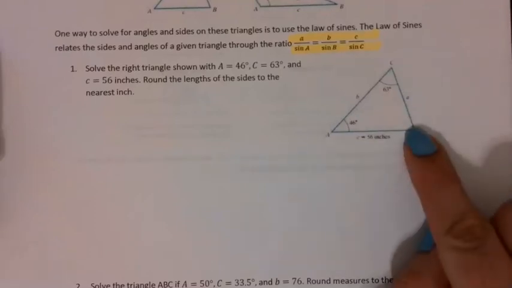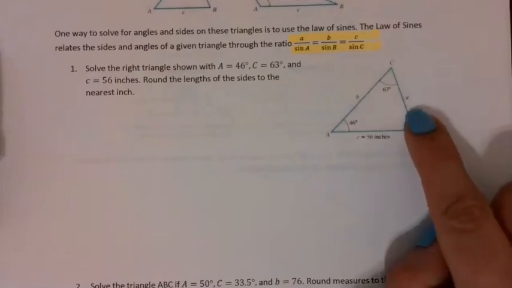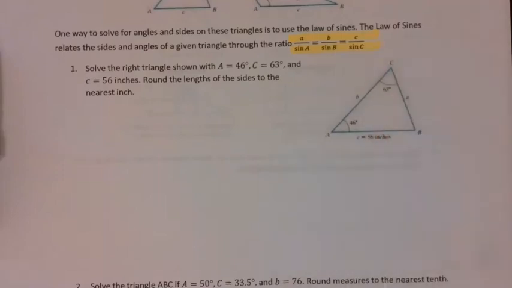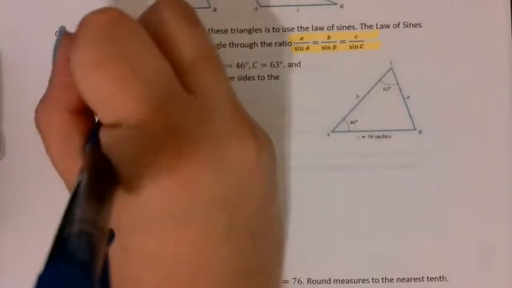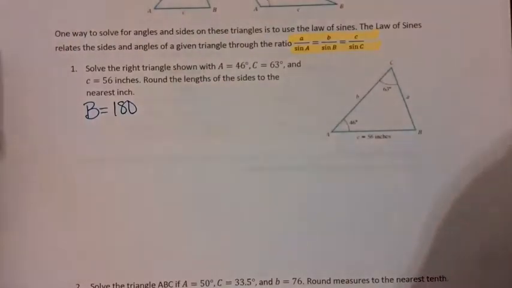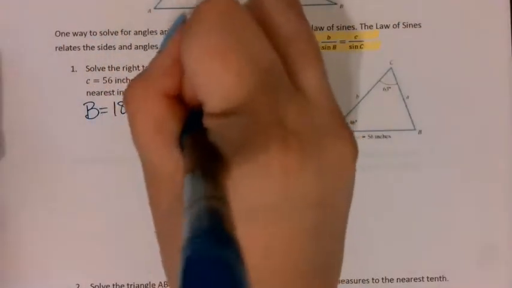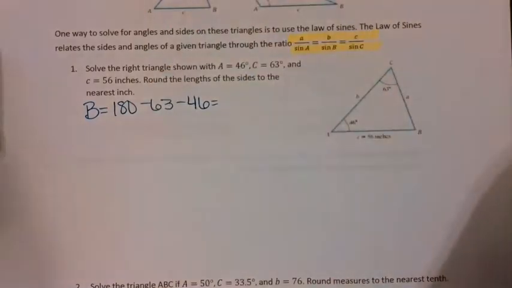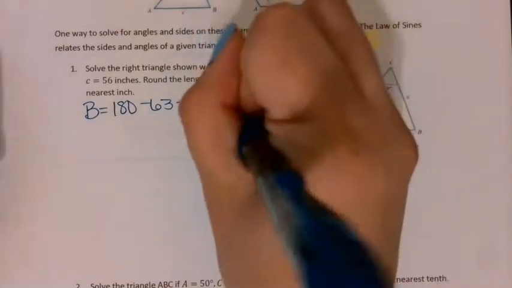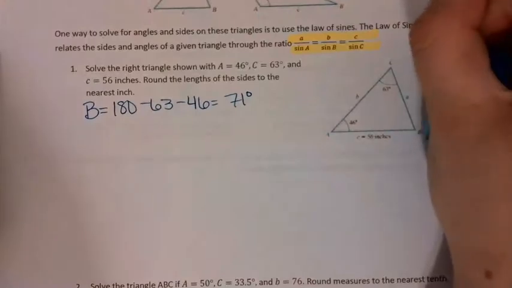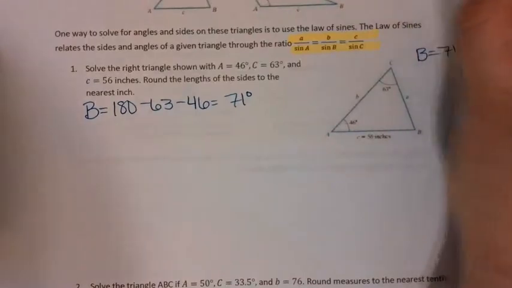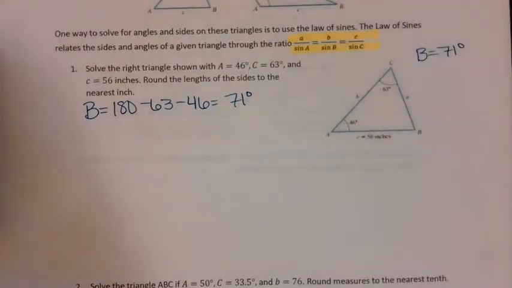So in this one, I'm searching for the missing angle for B, the side length for little a, and the side length for little b. I am going to start with the missing angle first because I have two of my three angles, and I like solving for the easiest things first. So I know a triangle adds up to 180 degrees, and my two angles are 63 and 46. So I subtract that, and I get 71 degrees. I'm going to write my answers over here just to keep it nice and organized. So my angle measure for B is 71.